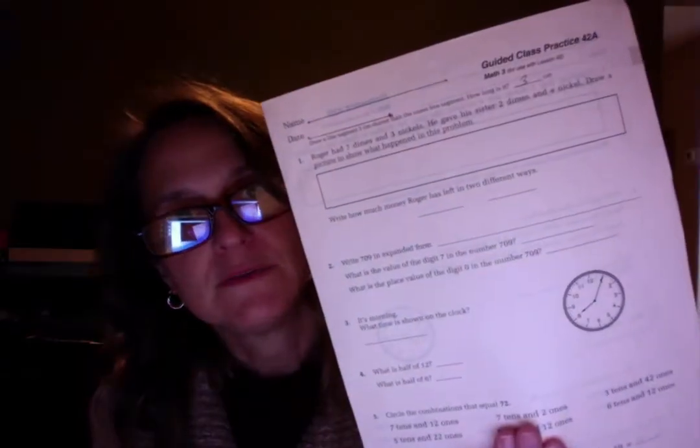Hi, we're on guided practice for lesson 42, side A. You should write your name at the top and measure that name line in centimeters. How long was it?